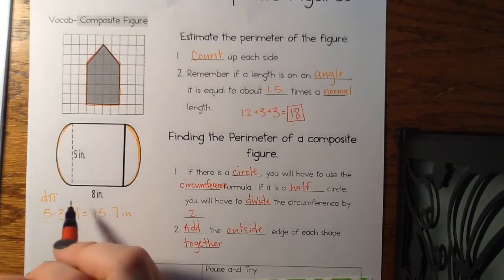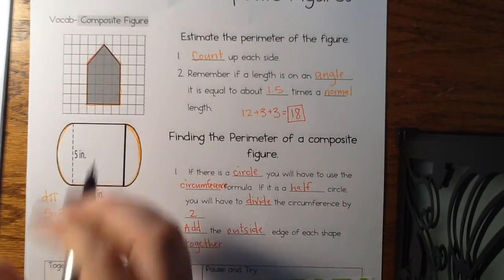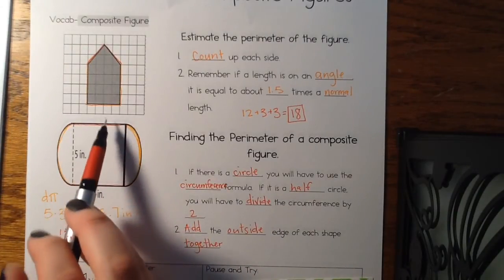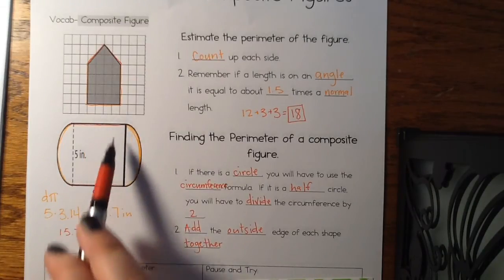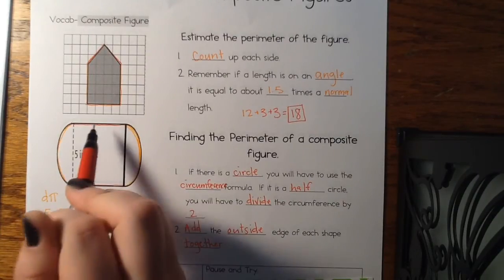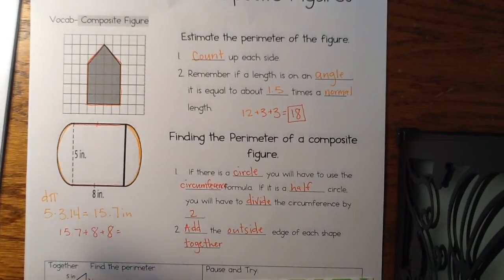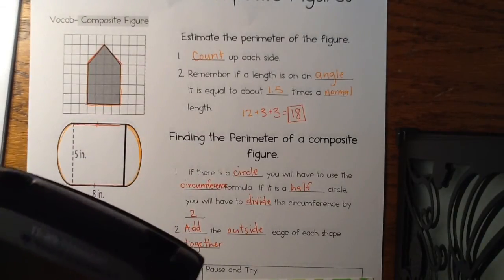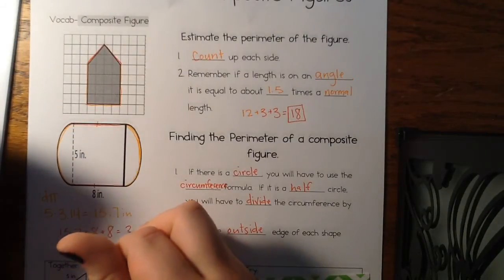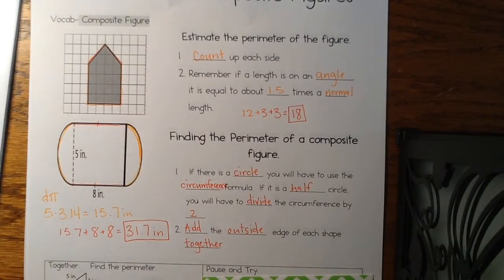Okay, we're not done finding the perimeter yet though, because we also have to add the outside edges of the shape together too. So we have 8 inches here. So let's do 15.7 plus 8 plus this side. We don't have anything telling us how long this side is, but if we look down here, we know that this is a rectangle, and so that means this side and this side are going to be equal. So this will also be 8 inches. We add 15.7 plus 8 plus 8 equals 31.7 inches. So that will be our perimeter of the composite figure.